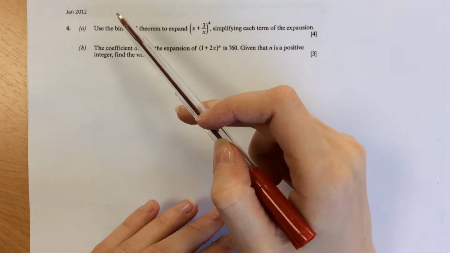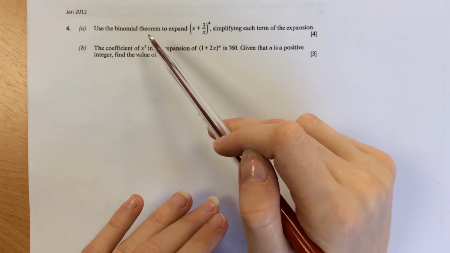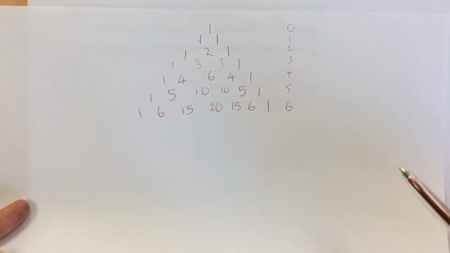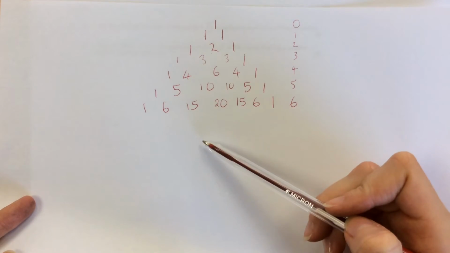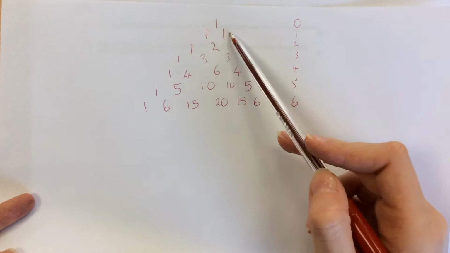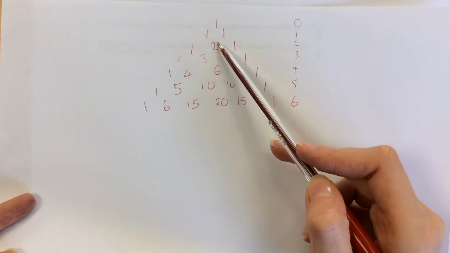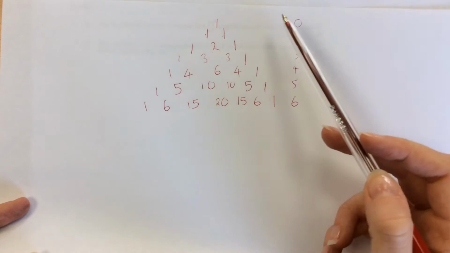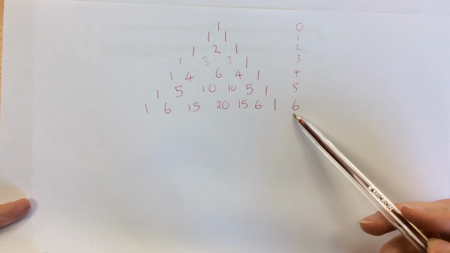Okay, this is January 2012, question number 4 on the binomial theorem. Remember, the binomial theorem uses Pascal's triangle, which is this triangle here. Obviously it carries on. To get the number below, you add up the 2 above. So 1 add 1 is 2, 2 add 1 is 3, 3 add 1 is 4, and so on. Rows 0 to 6.